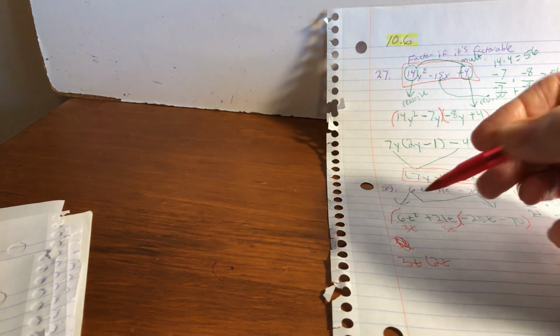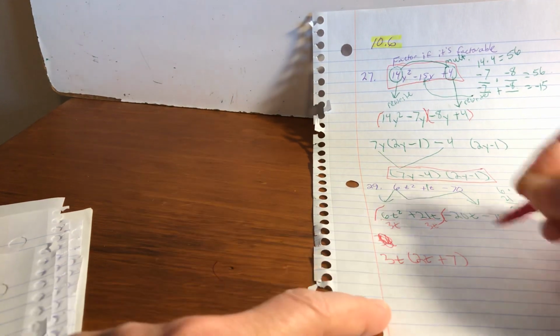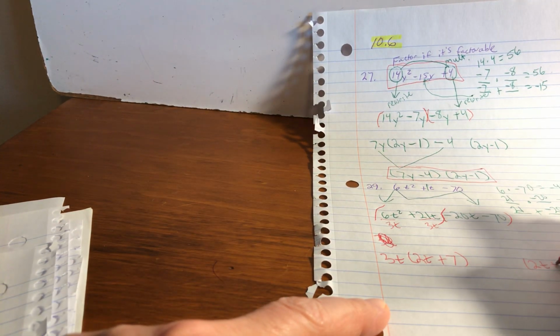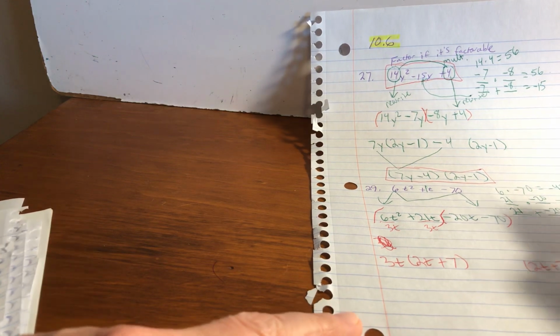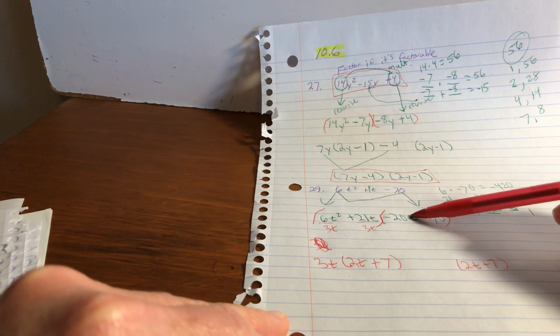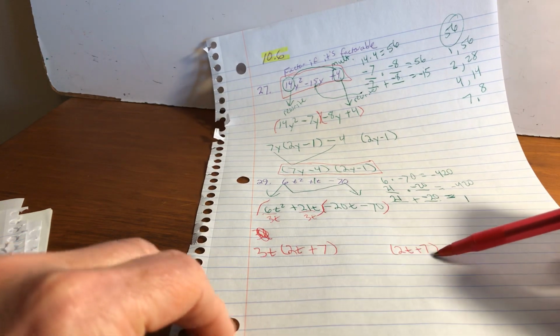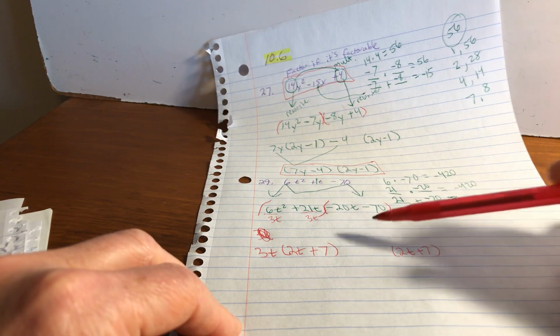And this would equal 7. So plus 7. And I'm going to rewrite that. 2t plus 7. So what am I dividing a negative 20 and a negative 70 by in order to get this as my answer?